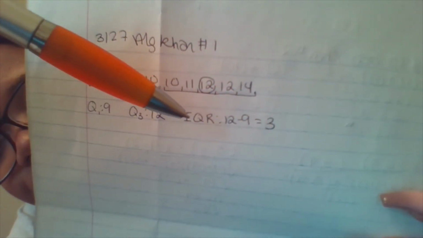Lastly, to find your interquartile range, you just subtract Q1 from Q3, or you're doing Q3 minus Q1. So we do 12 minus 9, which gets us 3. So the interquartile range for this first problem was 3, which I already checked.